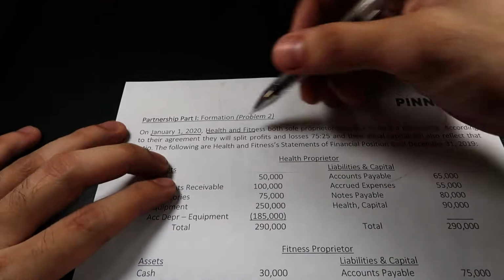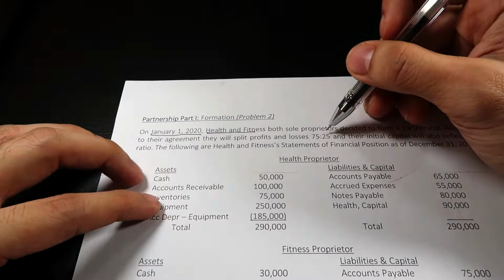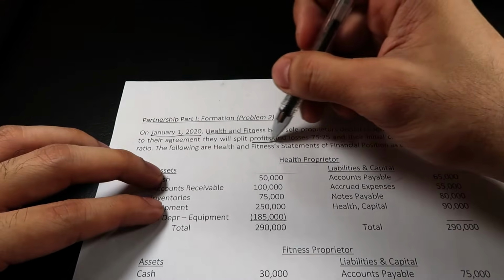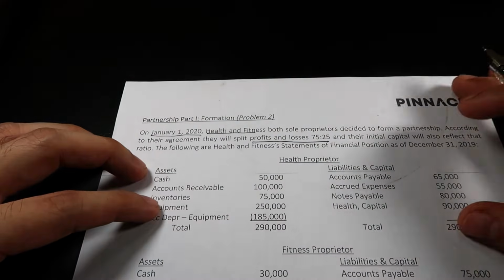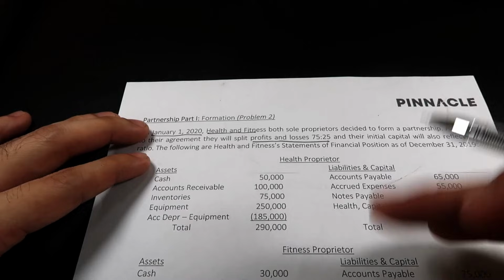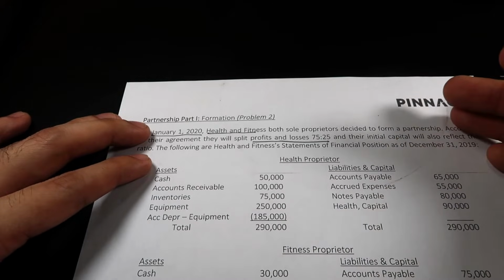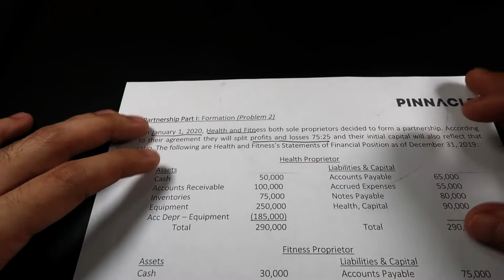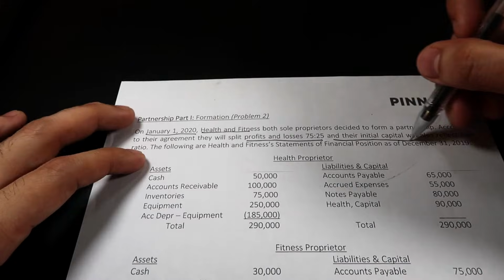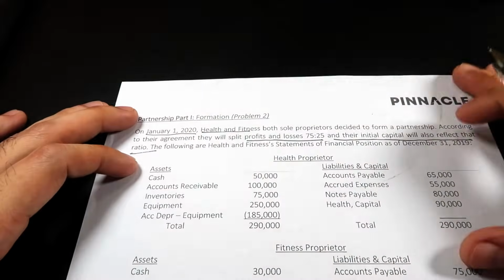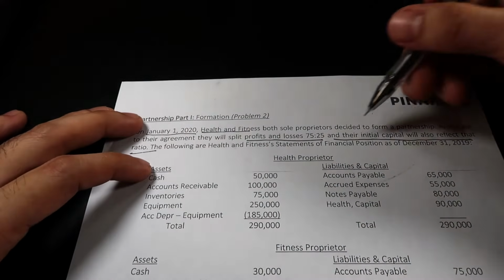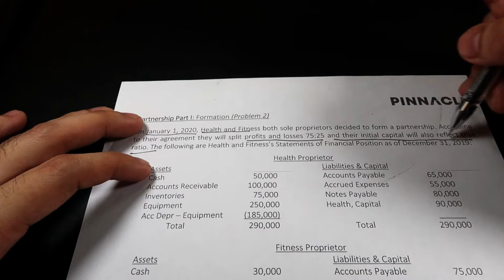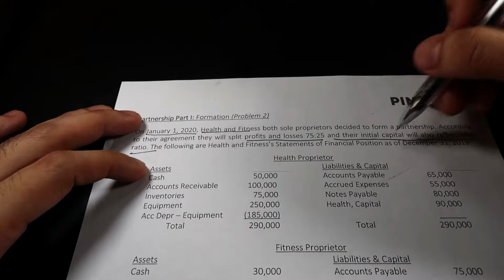According to their agreement, they will split profits and losses 75:25. So this is their P&L ratio. Again, what is the P&L ratio? Well, you use that to allocate profits and losses or income or losses to the partners. And their initial capital will also reflect that ratio. Now, class, if hindi minention yung their initial capital will also reflect that ratio, hindi mo gagawin yun.